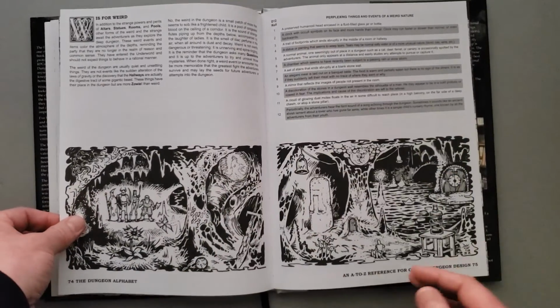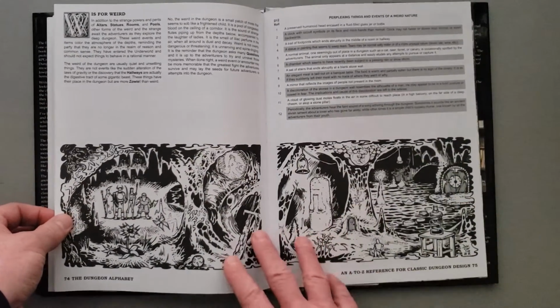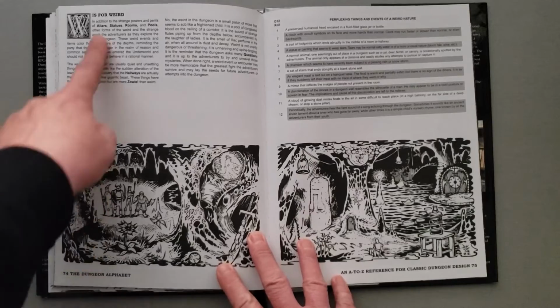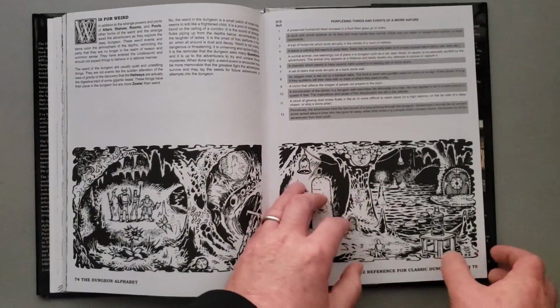People who know me online know I'm kind of known for talking about weird stuff in fantasy role-playing games. So there's whole tables for that. I use this quite a bit.